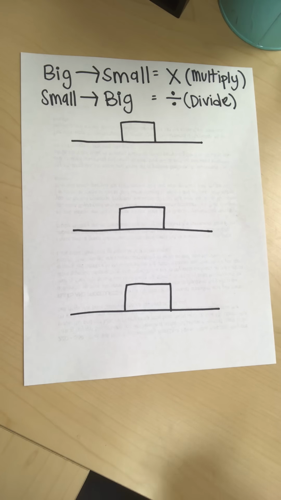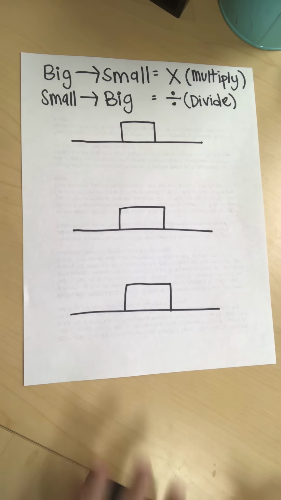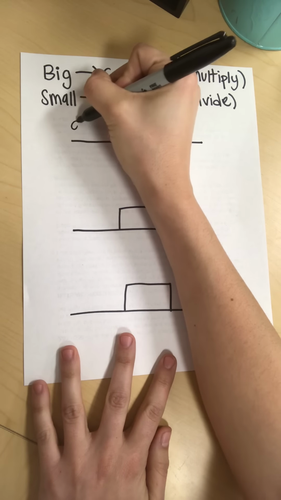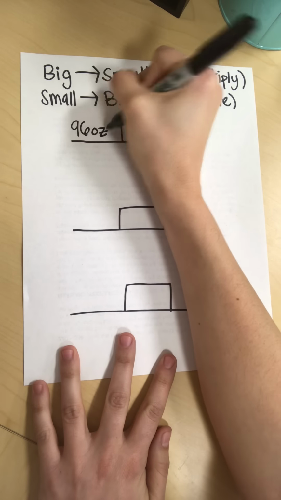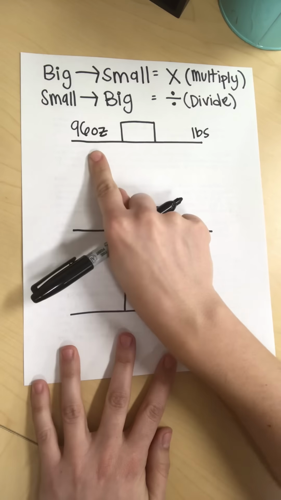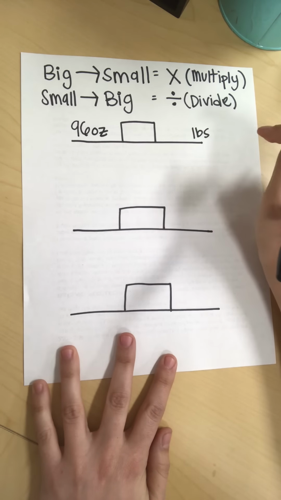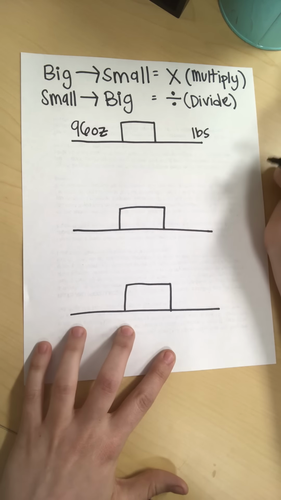Now, let's start off. On your independent sheet, number 4 says they want to have you convert 96 ounces, and they want you to convert it to pounds. So I'm going to have you draw a line with a little square or a rectangle. You probably want a larger rectangle with this assignment.